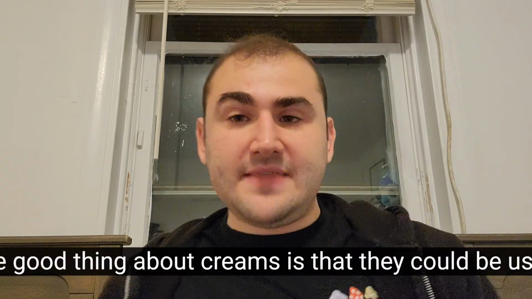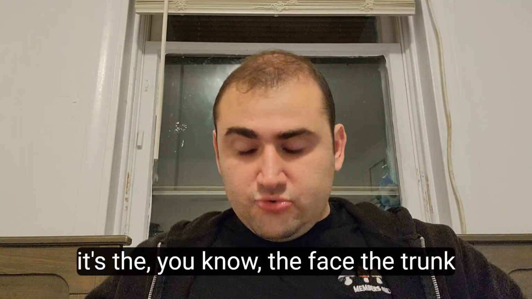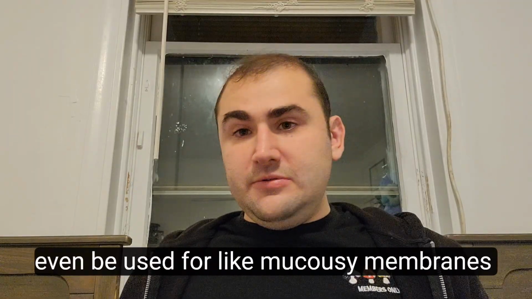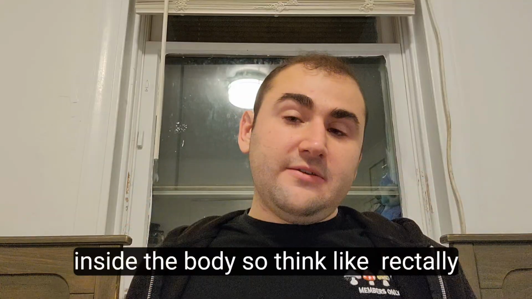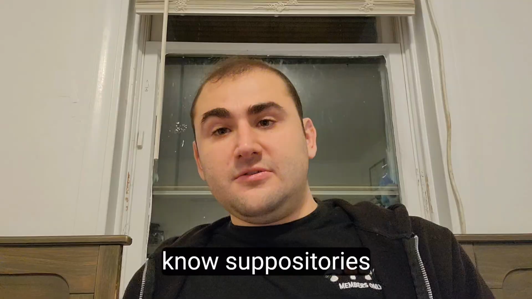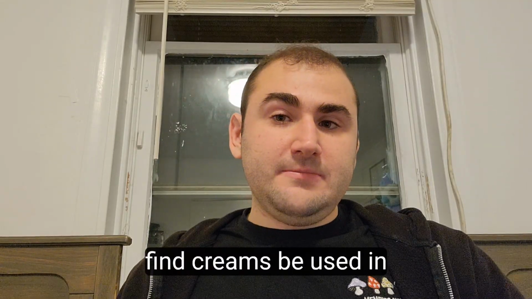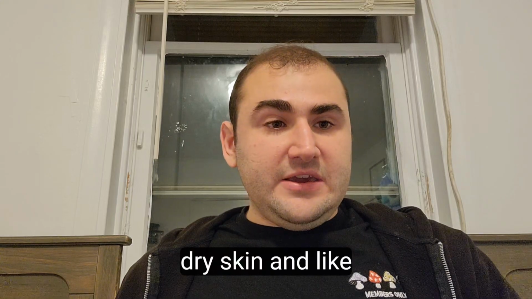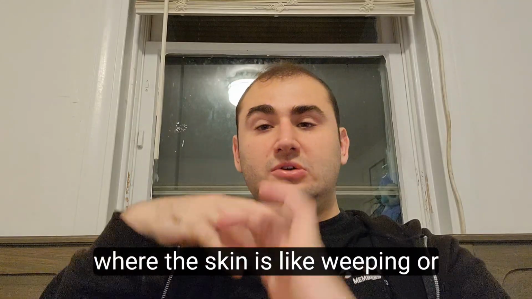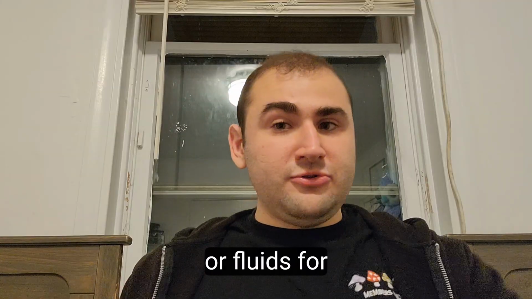The good thing about creams is that they could be used essentially in any part of the body, whether it's the face, the trunk, the arms, the genital areas, can really be used anywhere. And they could even be used for mucous membranes, so inside the body. So think rectally or vaginally, like suppositories or vaginal creams as an example. You're going to find creams be used in dry skin and weepy skin conditions. So conditions where the skin is weeping, or there's stuff coming out of the skin, like pus or fluids, for example.